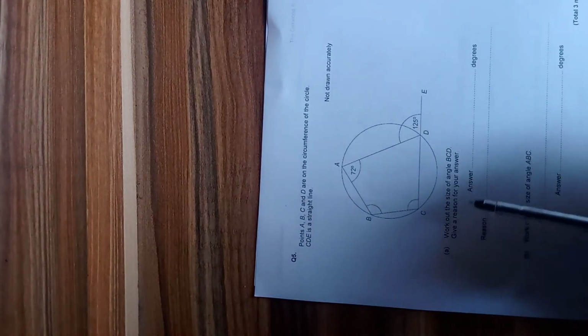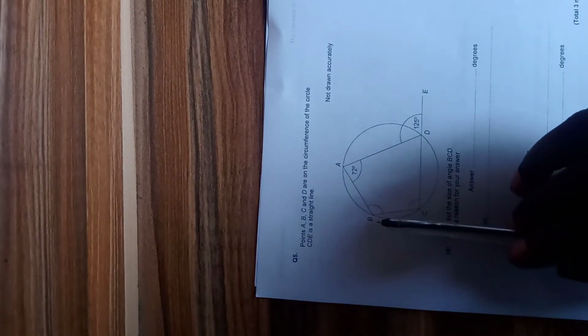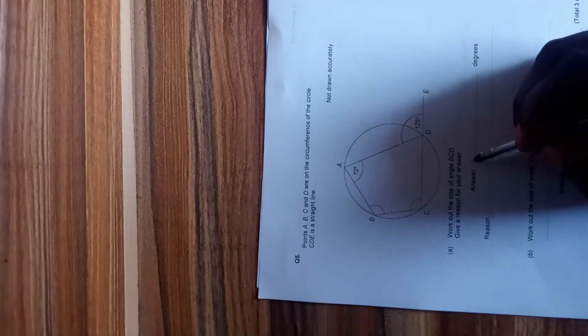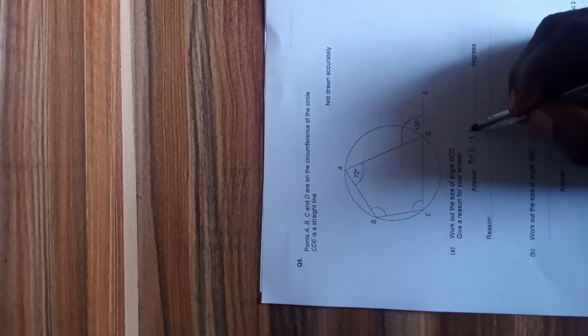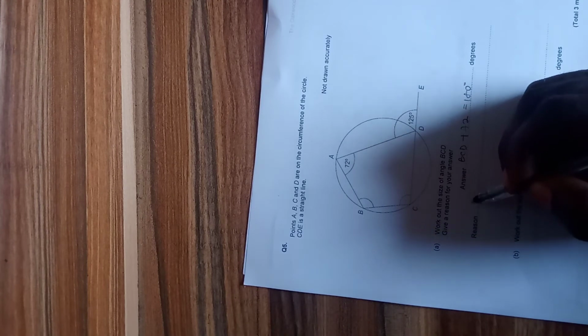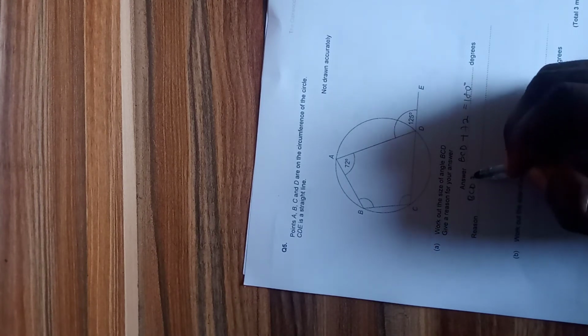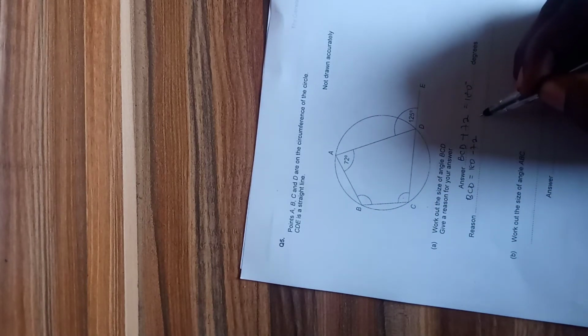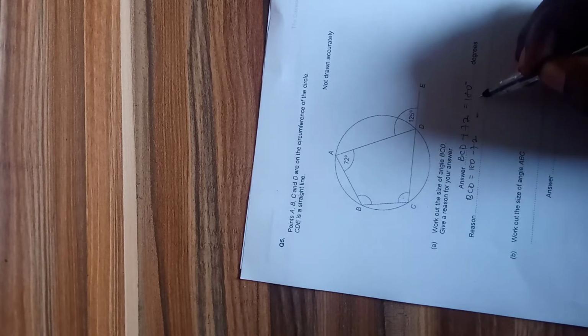Now the first question, you have to work out the size of the angle BCD. BCD, this one. You will notice that this angle and this angle are opposite. So that means BCD plus 72 gives you 180 degrees. So in other words, BCD equals 180 minus 72, and 180 minus 72 will give us 108.